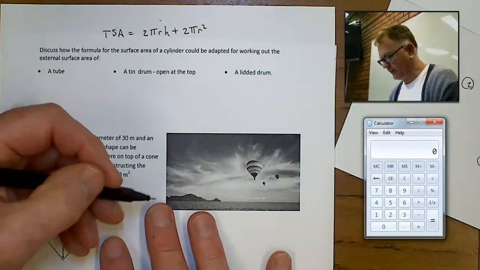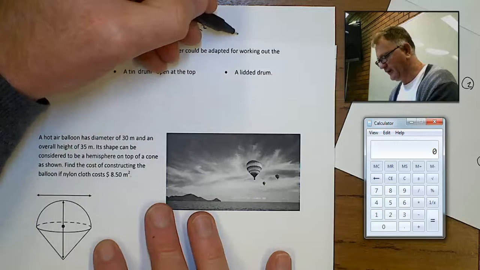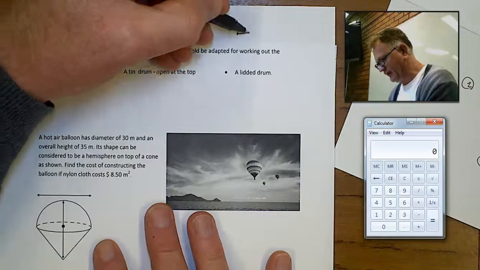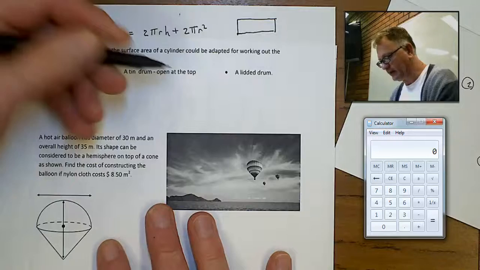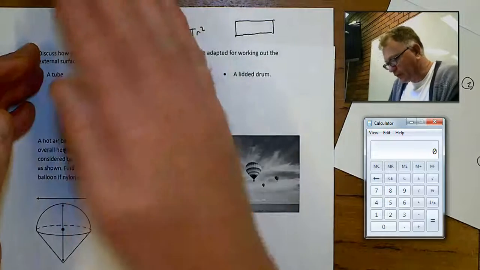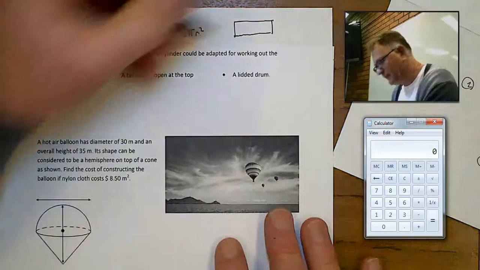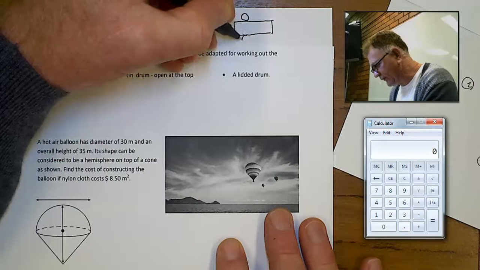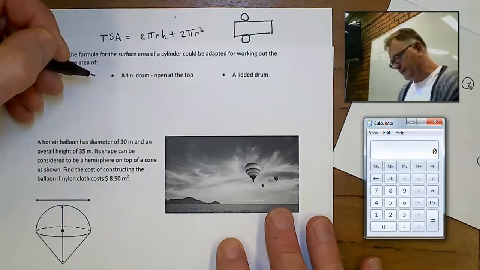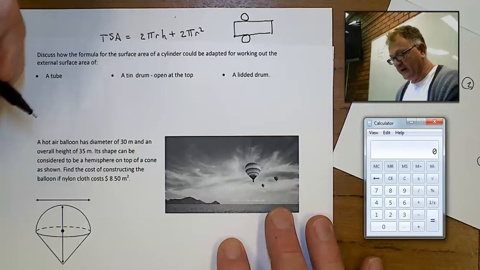And the way that that comes about is if you were to unfold the cylinder and make a cardboard pattern to make a cylinder, this is what it would look like, a rectangle, which you could roll up to form a tube, and then two circular end pieces somewhere on the side to form the two ends of the cylinder.